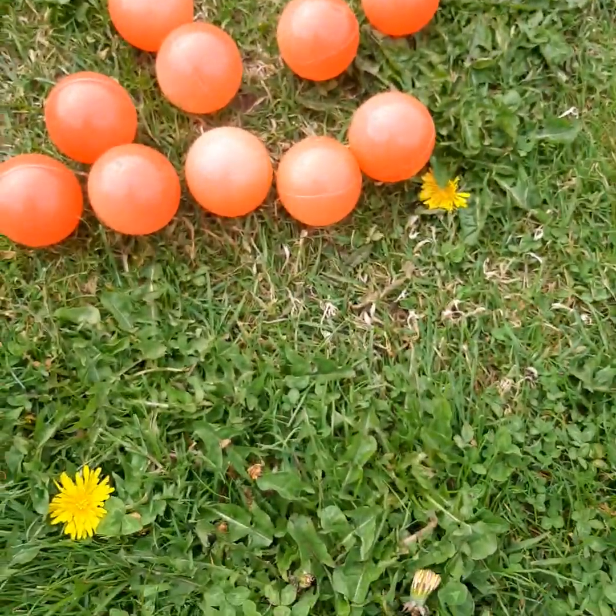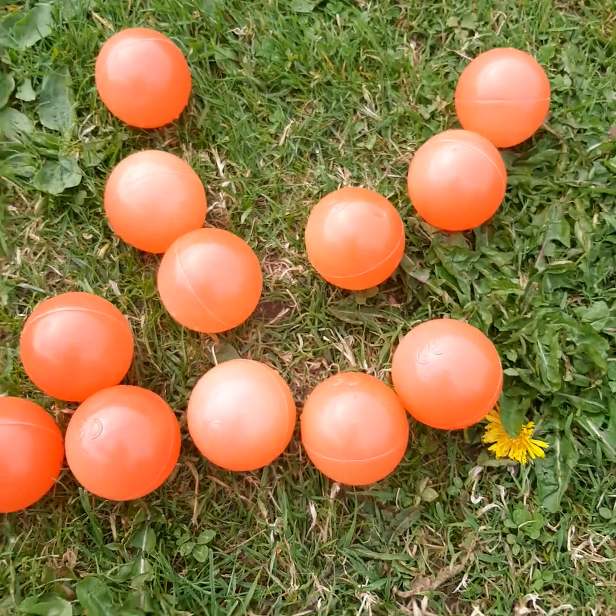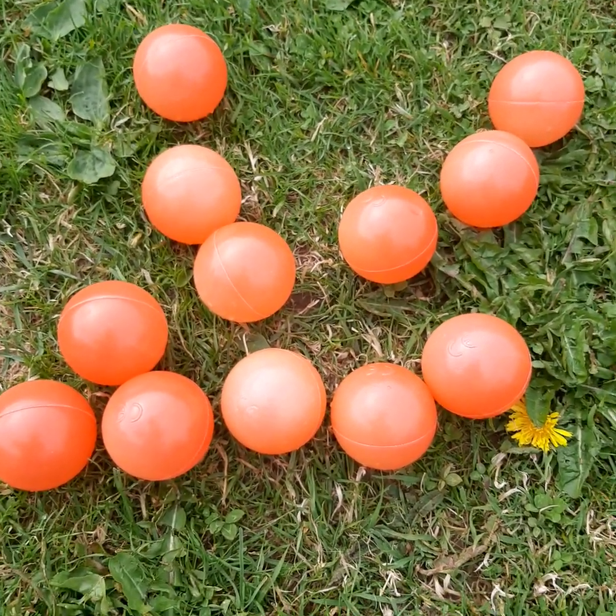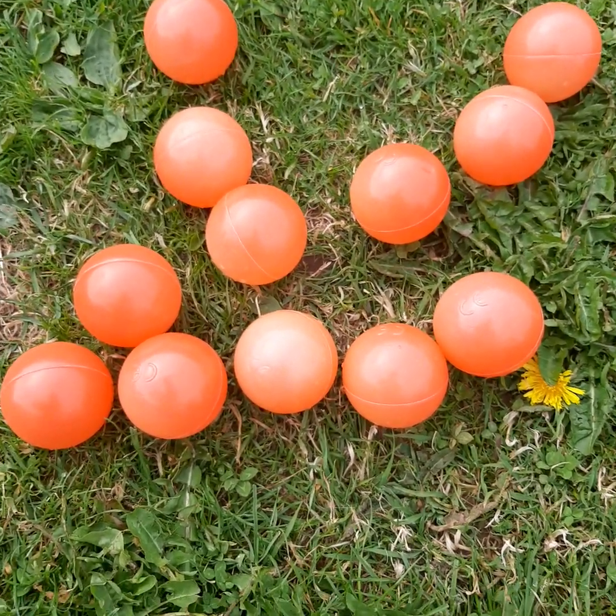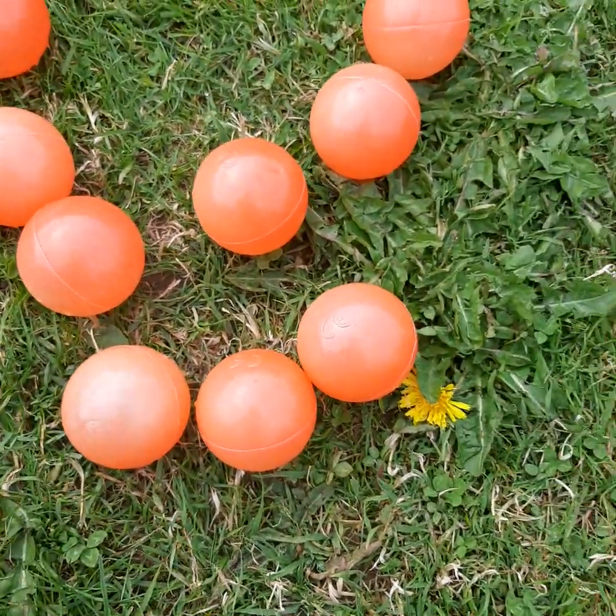I have 12 red balls here, so 3/4 of them. So that means my fraction family is quarters. I need 4 equal groups. So let's see, can I find 4 equal groups here?